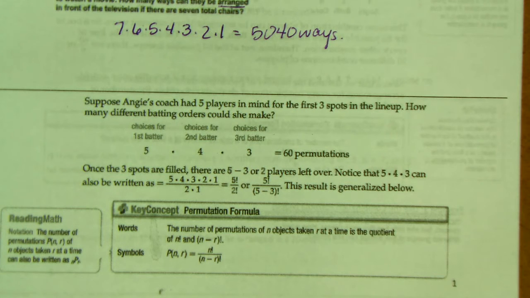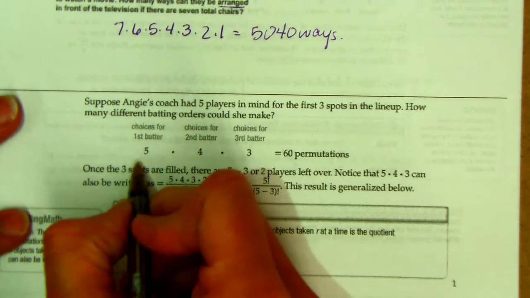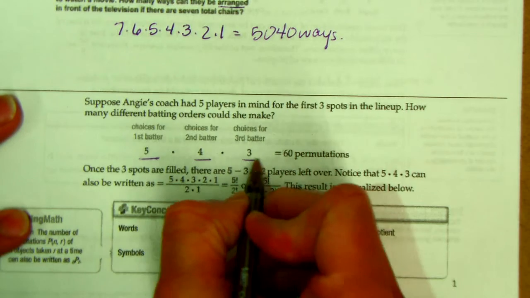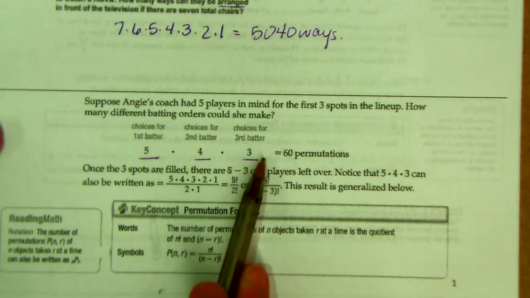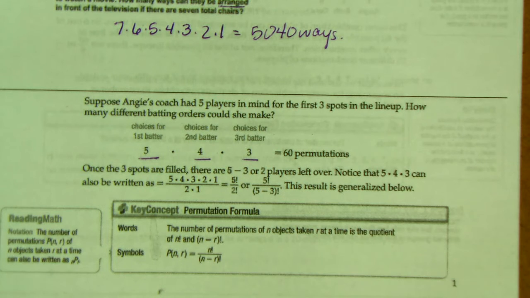Okay, so notice there's only 3 spots. There are 5 people to choose from, so she starts with 5 and then the 4 and then the 3, but then we're done because we're not going all the way down to 2 and then 1. All right, so it's just starting at 5, and we count down 3 spots. So this is where you start and this is where you count down.